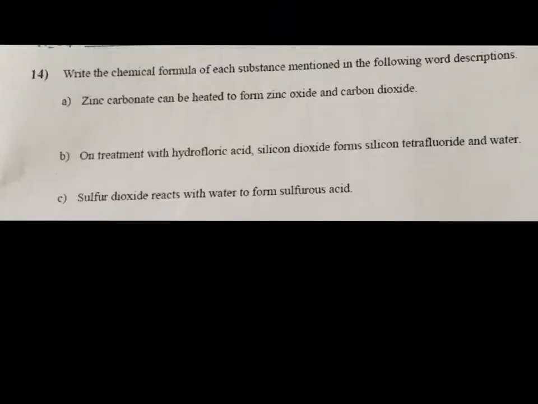Okay, number 14 is just asking for writing the chemical formula of each substance mentioned in the word descriptions. We will try to take it one more step and actually write out the different things, but you can use your list for your polyatomics if you don't have them memorized yet, but you really need to work on it. We have zinc carbonate can be heated to form zinc oxide and carbon dioxide.